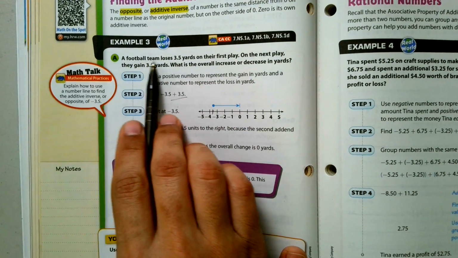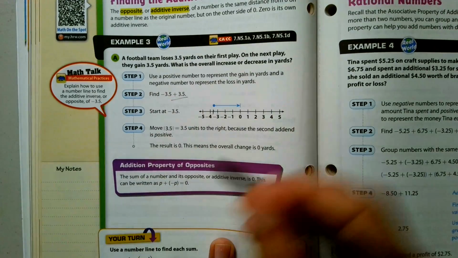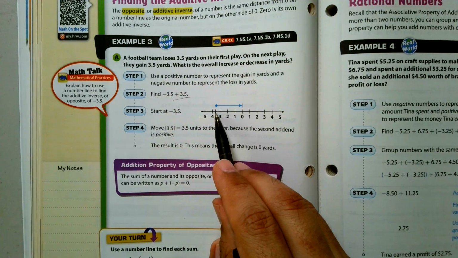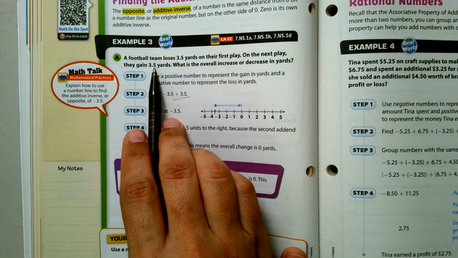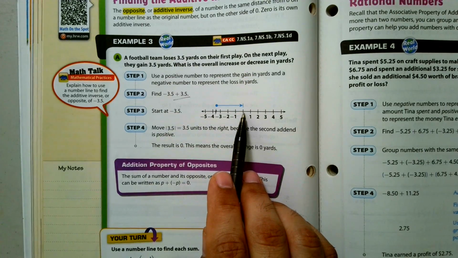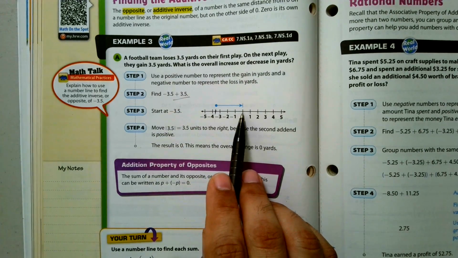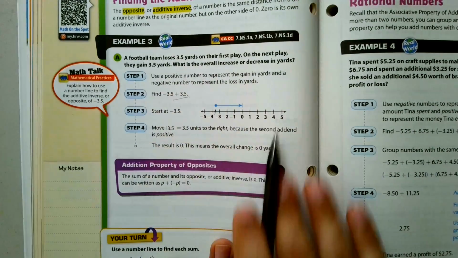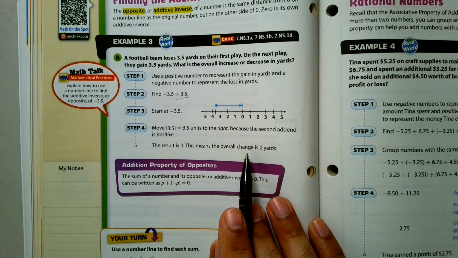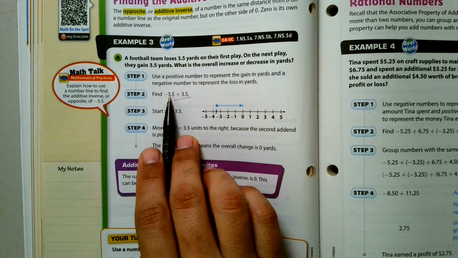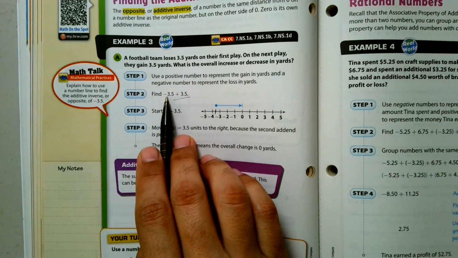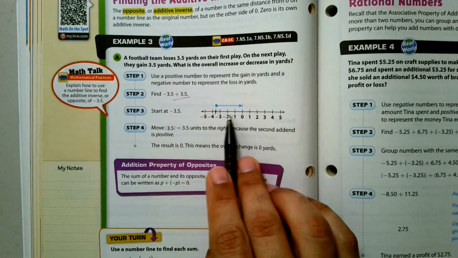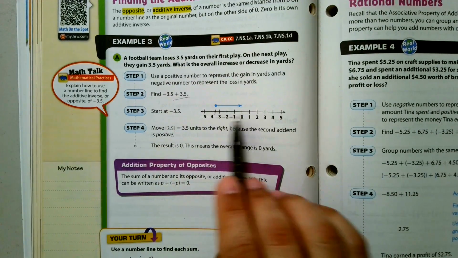So the example here, a football team loses 3.5 yards on their first play. So we're starting at negative 3.5 because they lost that, all right? And then on the next play, they gain 3.5 yards. So obviously they're back at 0. So they didn't gain or lose after 2 plays. So that's kind of what they're trying to get you to understand, recognizing that the opposite of negative 3.5 is 3.5, and just recognizing how that works.